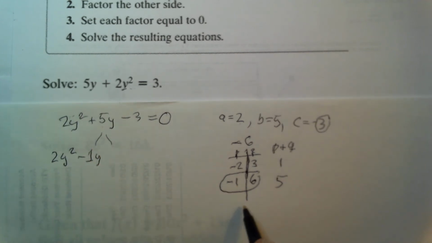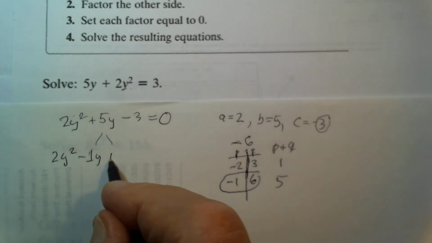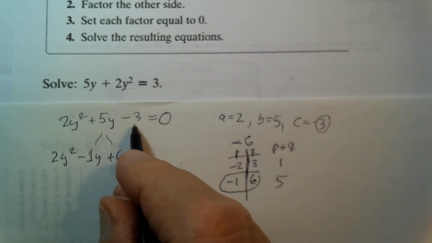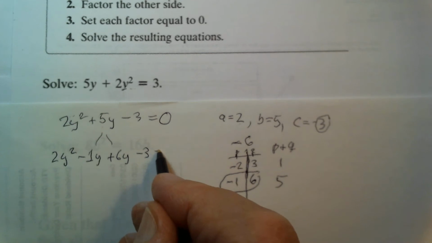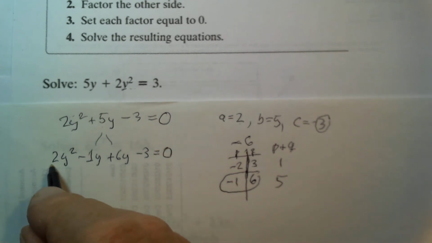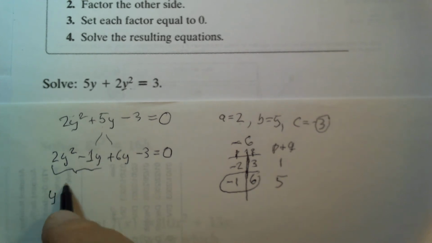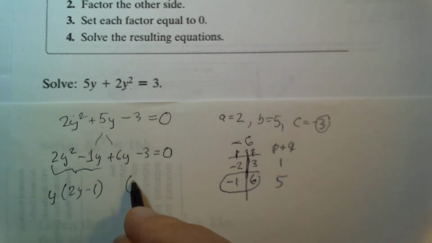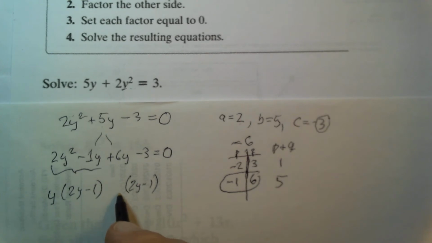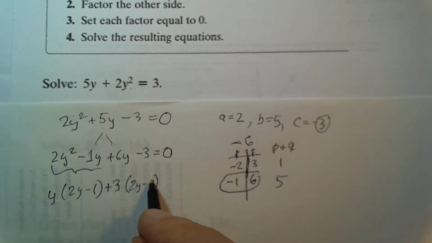I'll be very explicit here, plus 6y minus 3, all equal to 0. So now in the first group, we can factor out a y. So we get y times 2y minus 1. That would be our binomial for the second group, 2y minus 1. So we need to factor out a positive 3, because 3 times 2y is 6y, and 3 times minus 1 is minus 3.